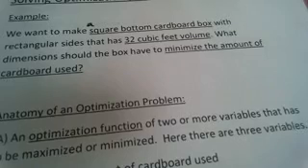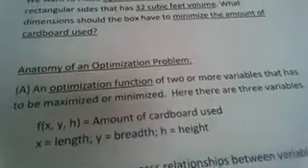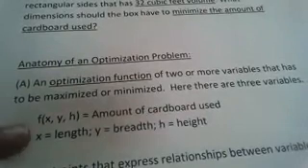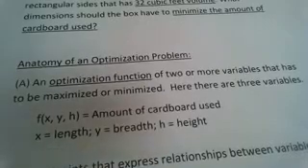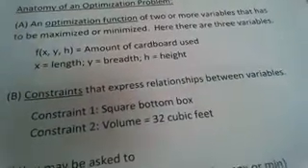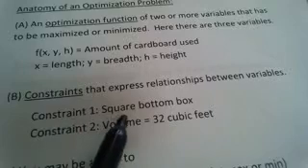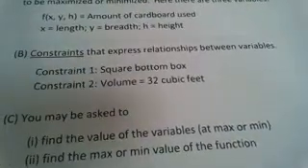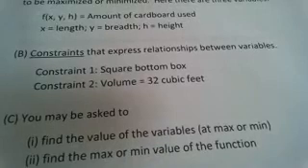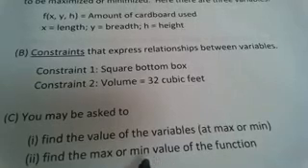So how do we go about solving this problem? Step number one is we need to know the equation of the function that we are trying to minimize or maximize. So the function f(x, y, h), which depends on the length, breadth, and height. We need to find that. And then the problem would typically give you a certain number of constraints. In this case, it is the square bottom box, and the volume has to be 32 cubic feet. And then what would you be asked to solve? You could be asked one or two things. You could be asked what are the values of the variables that minimize or maximize that function, or you might be asked to give the actual value of the function for the most optimum solution.